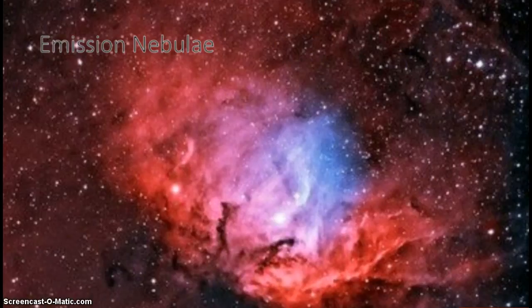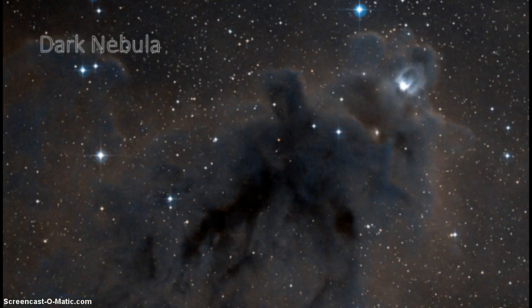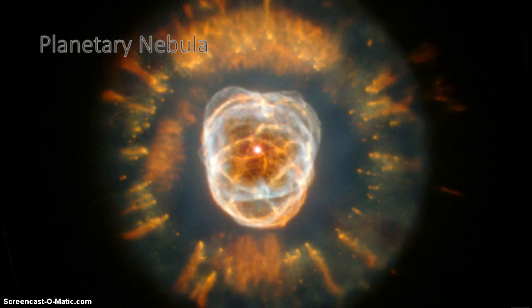This is an example of an emission nebula. This is a reflection nebula. Just soak that one in for a little bit. This is a dark nebula. And this is a planetary nebula. That one's pretty.